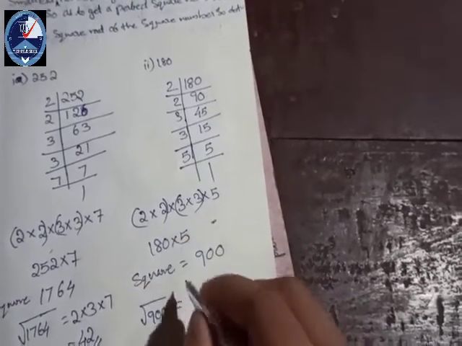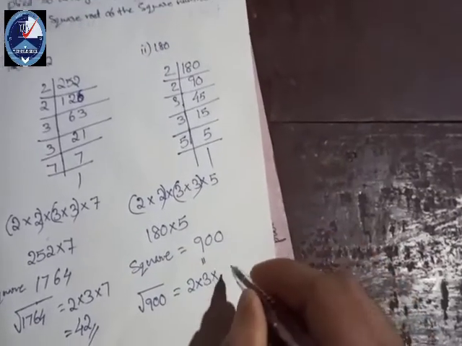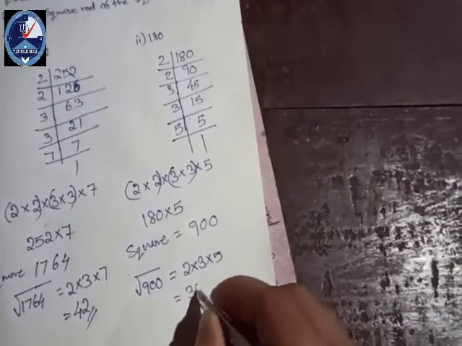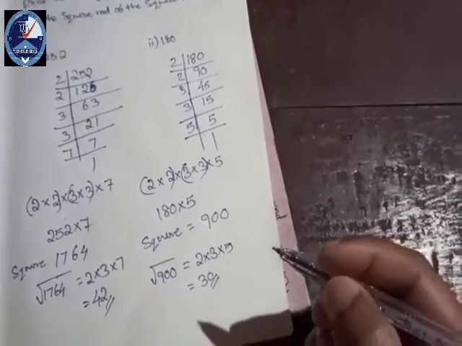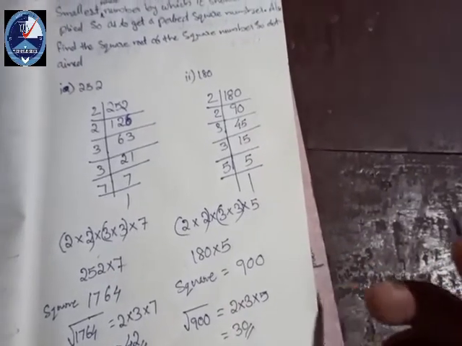We can write it: 2 has a pair, 3 has a pair, then 5, now we also got a pair. 2 3s are 6, 6 5s are 30. Then we can say the square root will come as 30. Like that we can do the remaining parts.